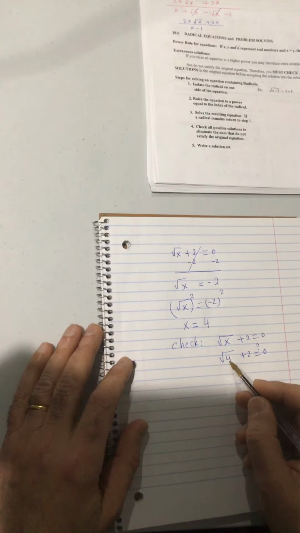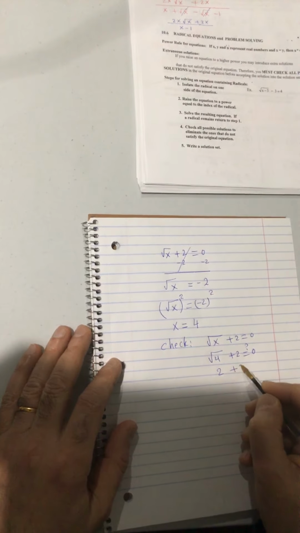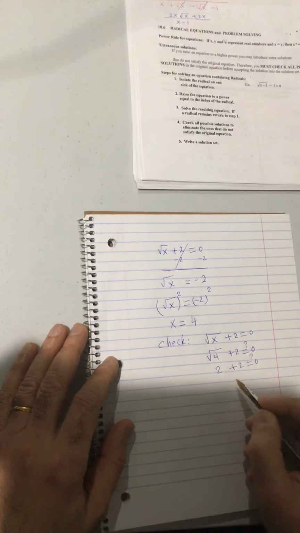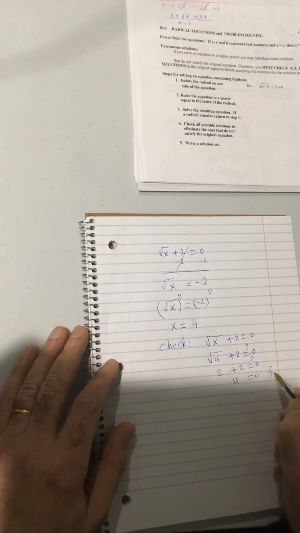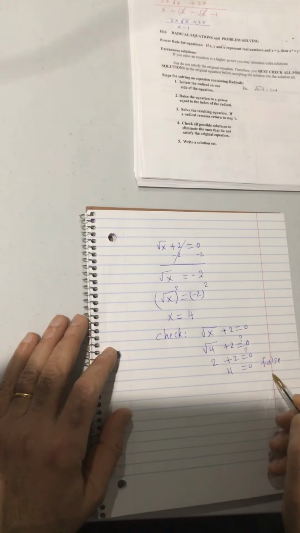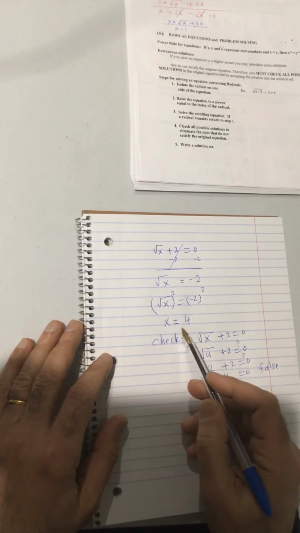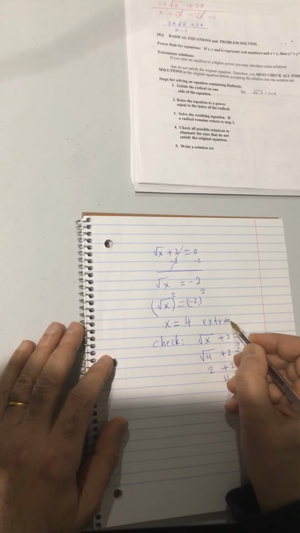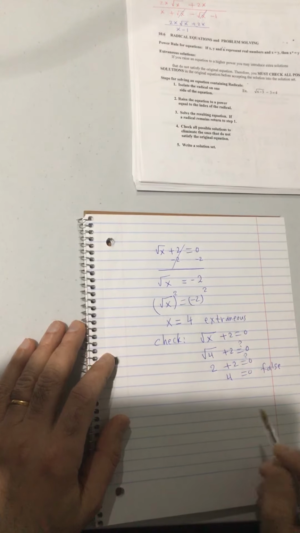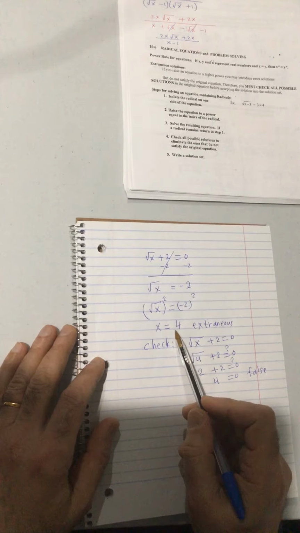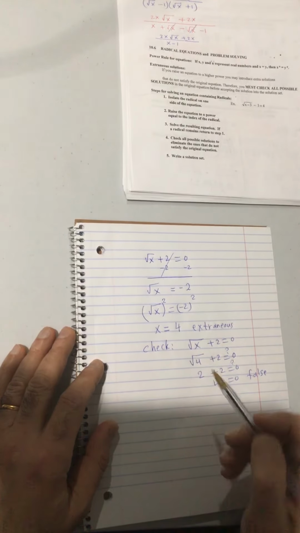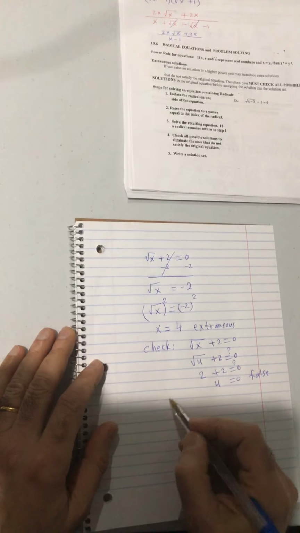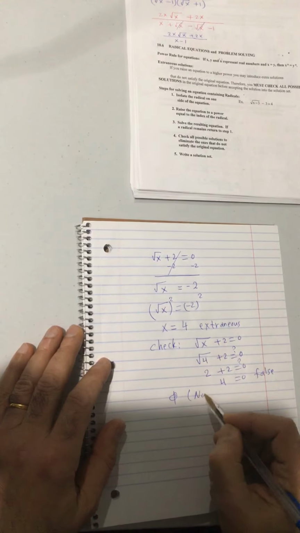The square root of 4 is 2, plus 2. Is it equal to 0? So 4 equals 0, this is a false statement. So we say that x equals 4 is an extraneous solution. Now we don't accept this solution. So the solution for this equation is phi, or no solution exists.